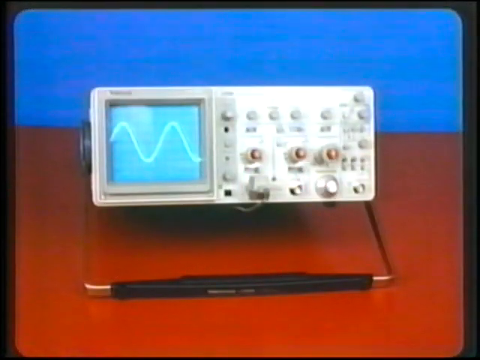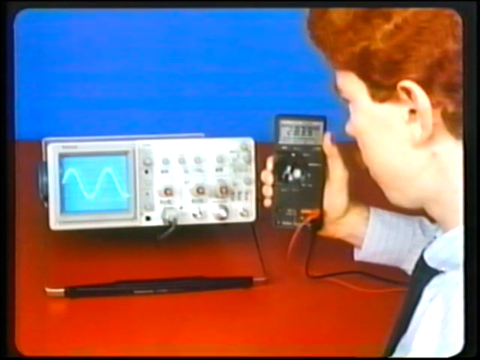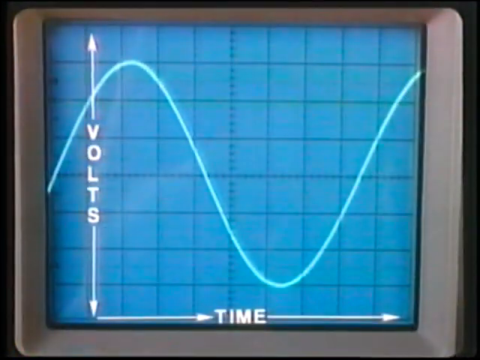The oscilloscope is an instrument that displays electrical signals. An oscilloscope may be compared to a multimeter measuring AC voltage. However, only the oscilloscope displays how voltage levels change over time. Therefore, the oscilloscope displays a waveform which compares voltage and time.